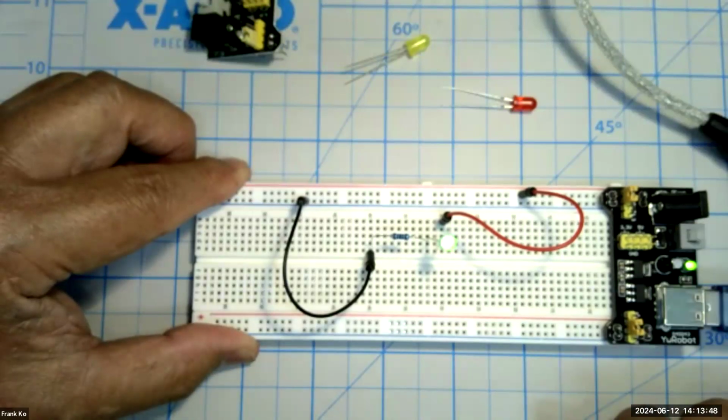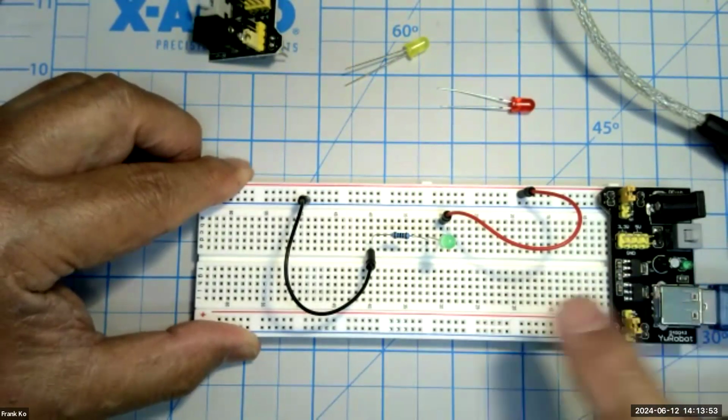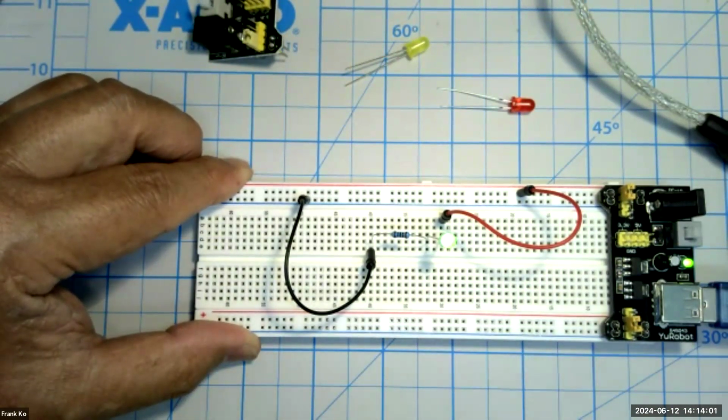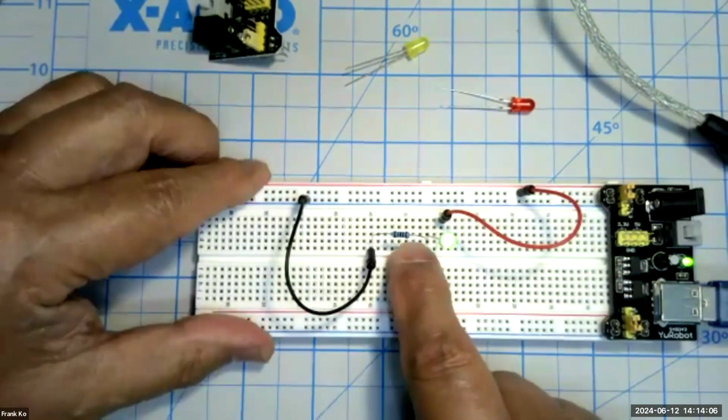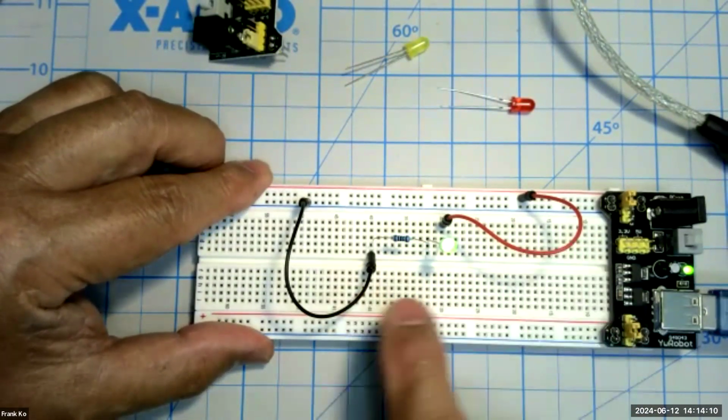Whoop, it lights up, yay. Power supply board lights up and the LED lights up. And in this particular case, if we do all our calculations, and I'll show you calculations in a separate video, if we do our calculations properly, this resistor, as it is here, restricts the amount of electricity that can flow.